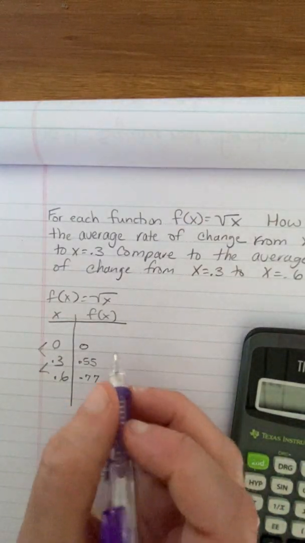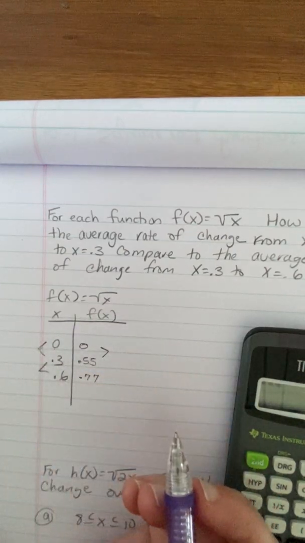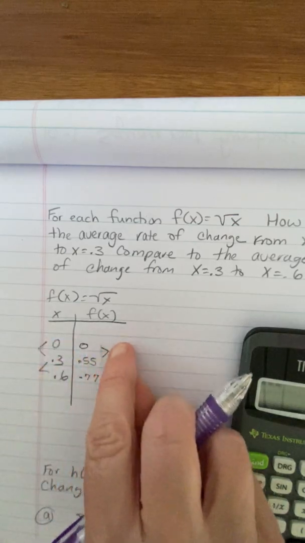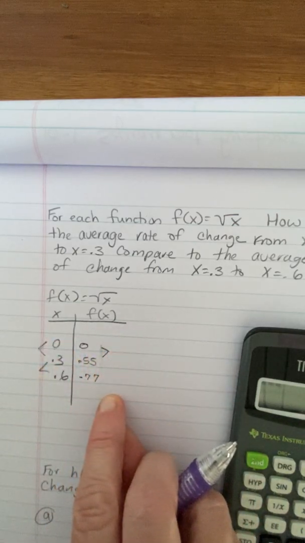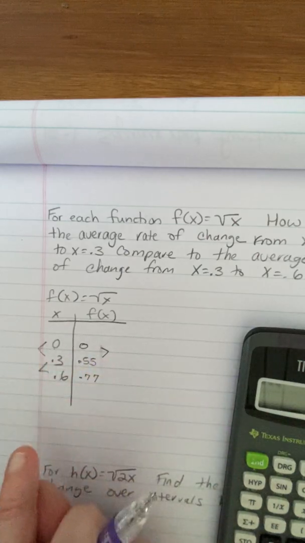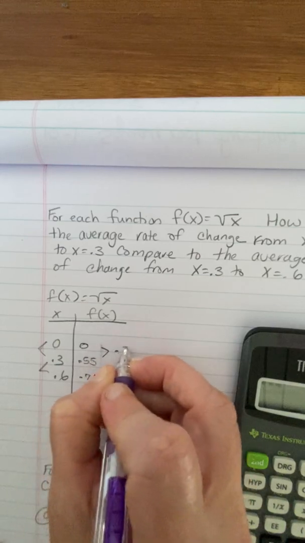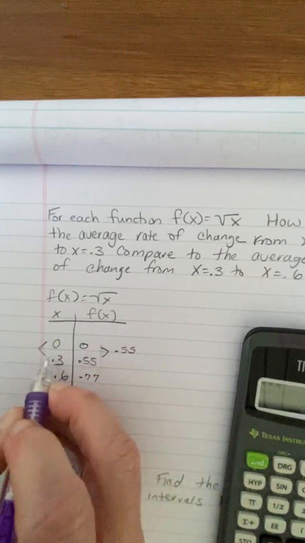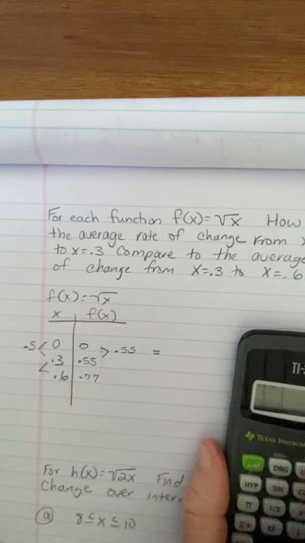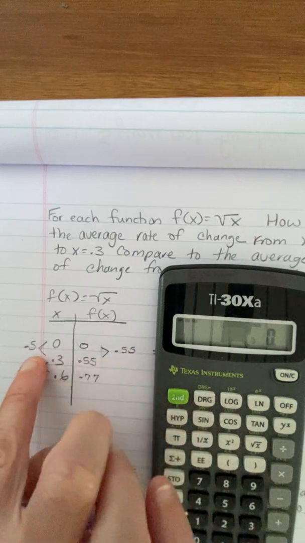To find the average rate of change, remember we did this with linear functions, where we found the change in x and the change in y, and then it was the change in y over the change in x. It's just not going to be the same every time like a linear function. So we're going to find the rate of change here, which is 0.55. The change here is 0.3. And then we're going to take the y and divide it by the x.